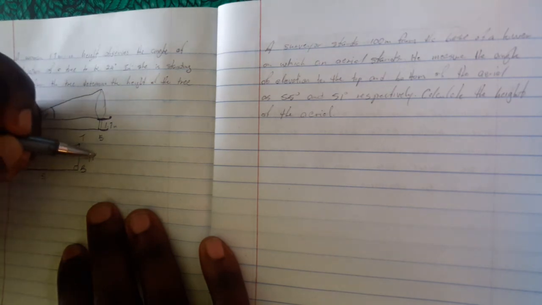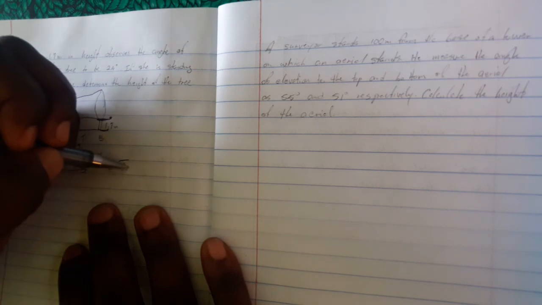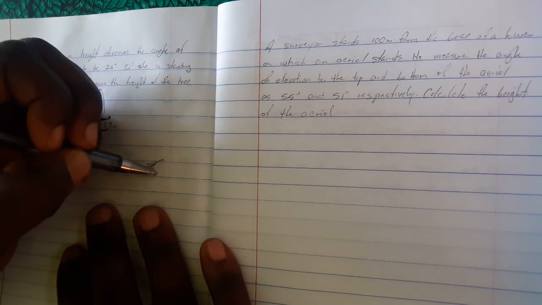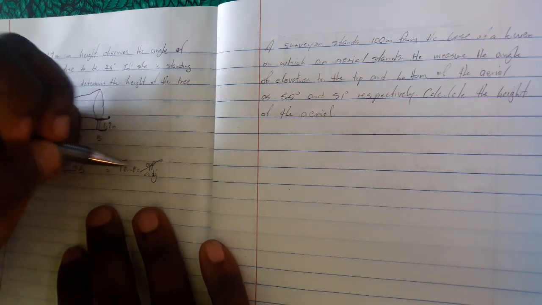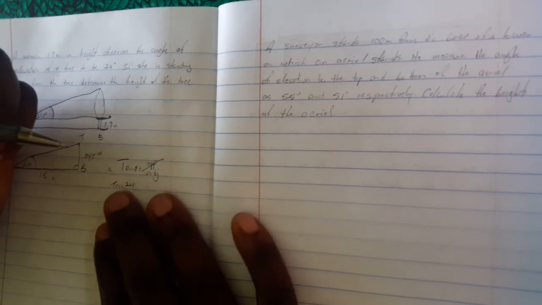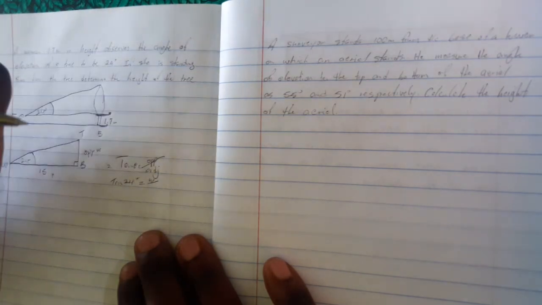So we have to use tan. Tan is equal to opposite over adjacent. So tan 24 degrees is equal to the opposite side, W over T.